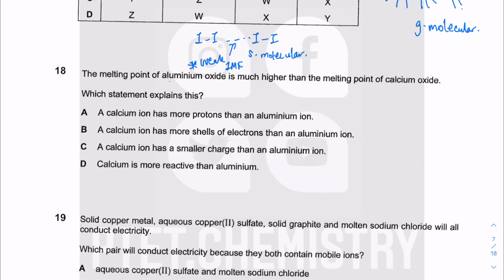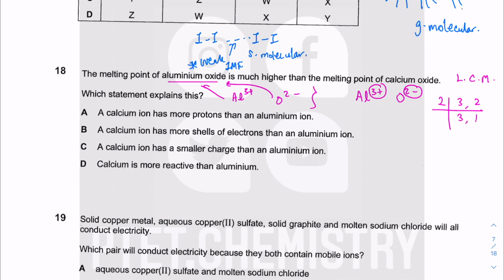The next question, the melting point of aluminium oxide. So aluminium is a metal, Al3+ cations, O2- anion. I hope you know by now how to combine them to balance out the charges. Aluminium oxide is an ionic compound. It has no charge. You want to balance out the charge. You do something called LCM, lowest common multiple, from primary school mathematics. The LCM is 6. Altogether, you want 6 electrons being transferred.